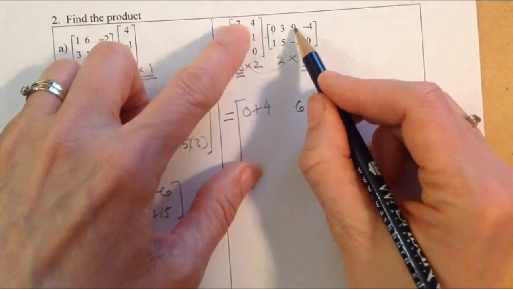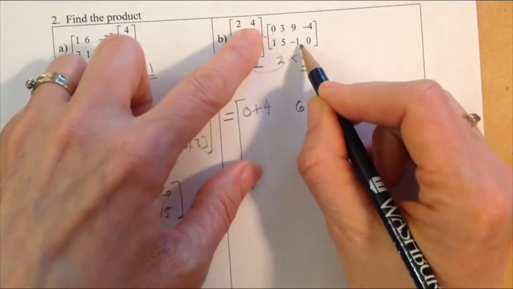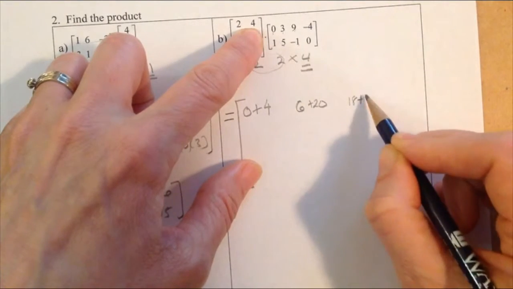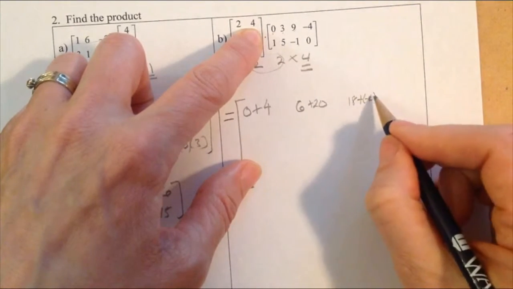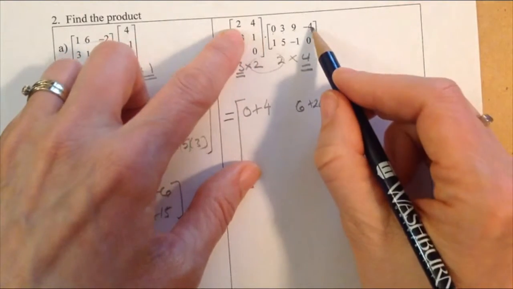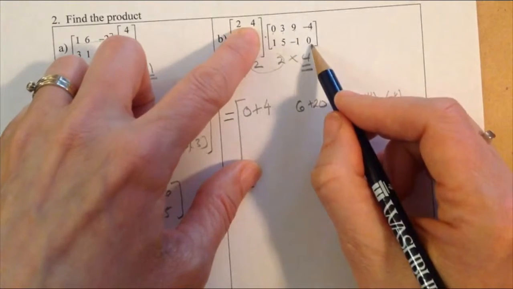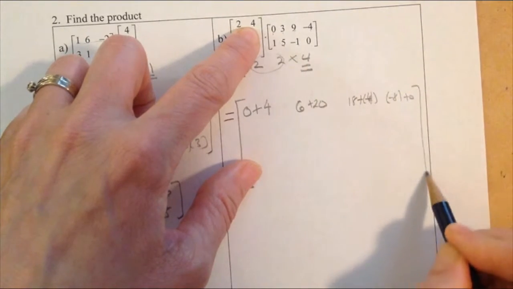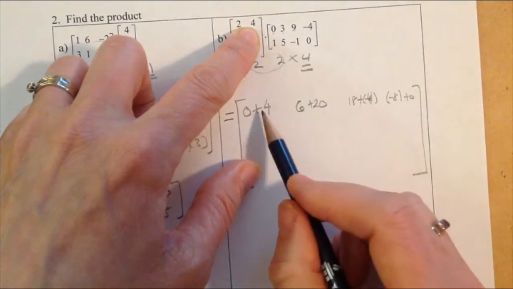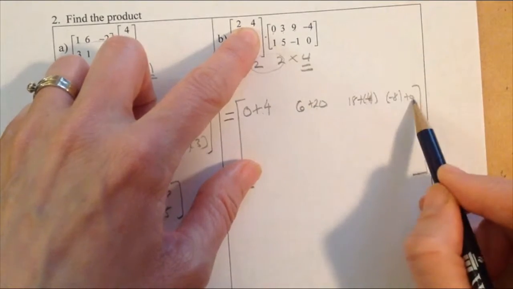And now we go to the next one. 9 times 2 is 18. 1 times negative 4 is a negative 4. And then 2 times negative 4 is negative 8. Plus 4 times 0 is 0. Okay, and again, these are 4 separate entries.